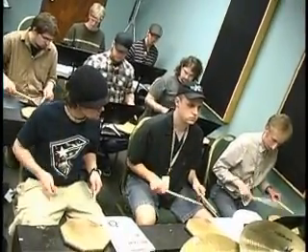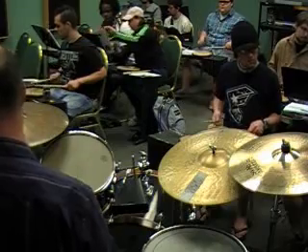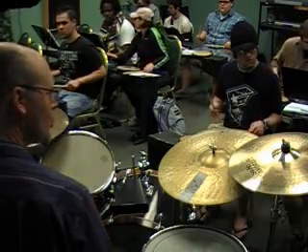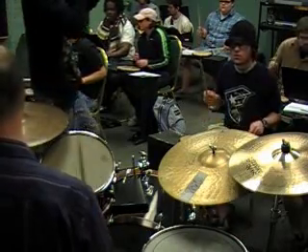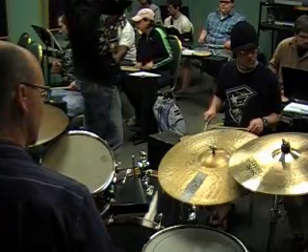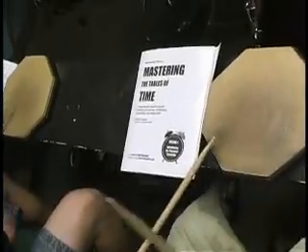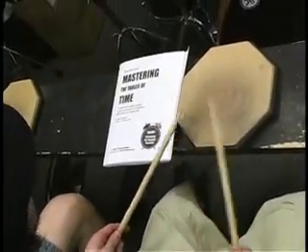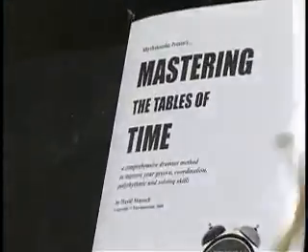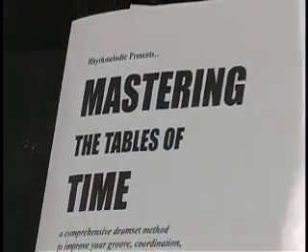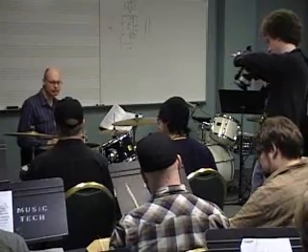B, 1 triplet, 2 triplet, 1 triplet. Now here's your quarter note triplet. C, 1 and 2, accenting the eighth note. And now D, sextuple. Now we're accenting the eighth note triplet. All right, now let's stop.